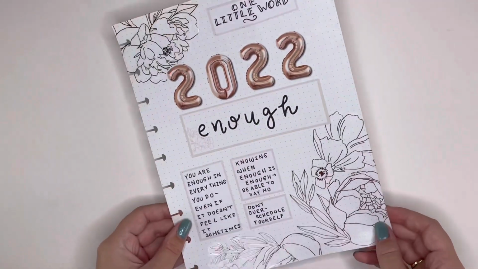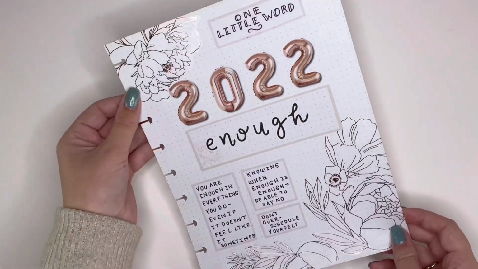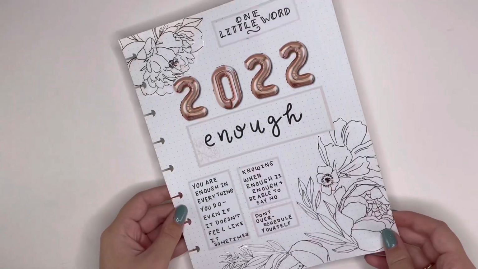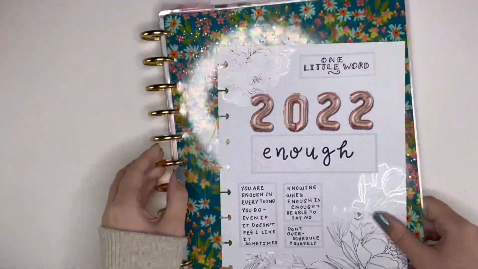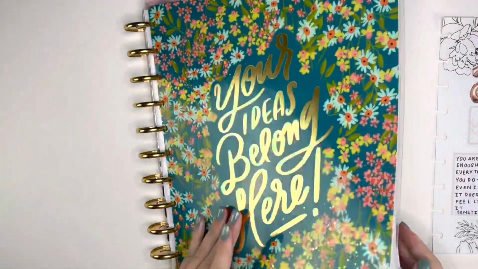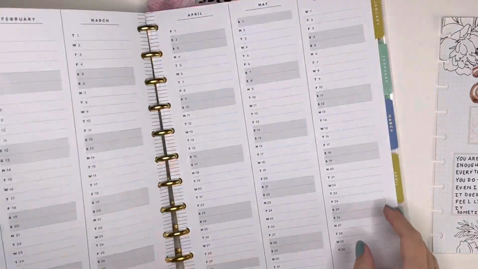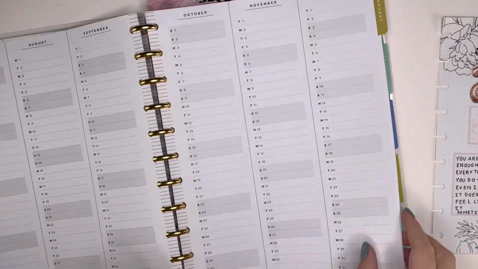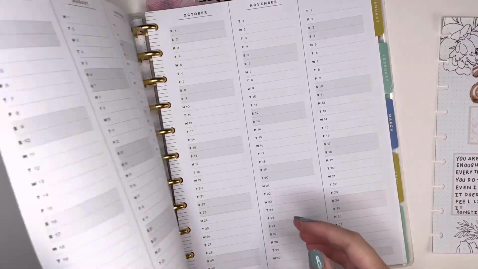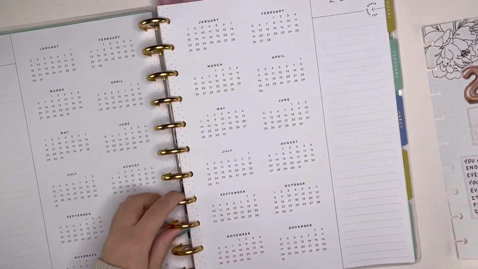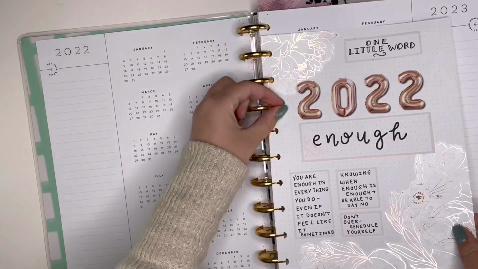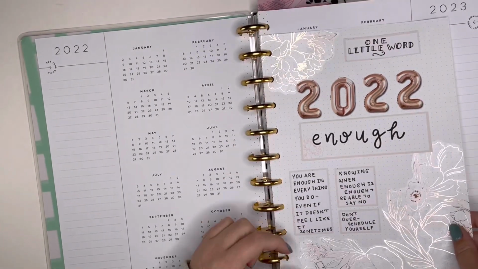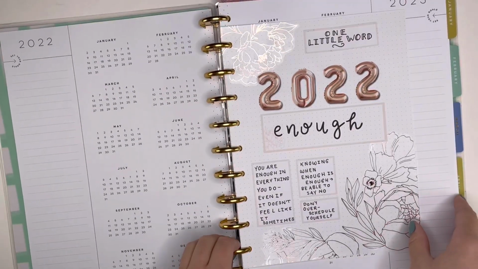I like the rose gold foil. I'm going to go ahead and punch this again and then pop it onto the discs of my 2022 catch-all planner. So I have the 2022 planner set up right here that I did earlier this week. And I'm just flipping to this calendar at a glance, so 2022, 2023. And I'm going to put this in here because it belongs to 2022.